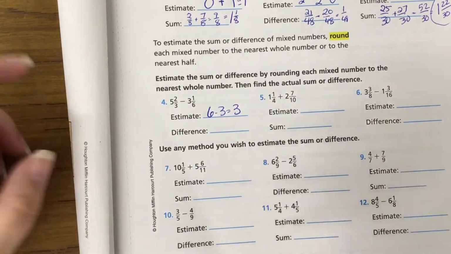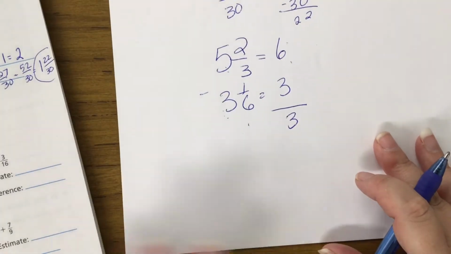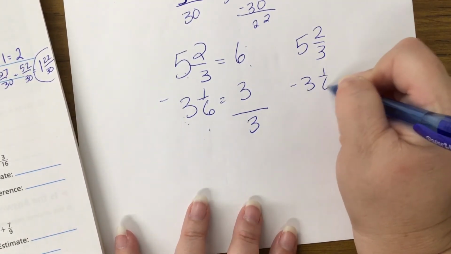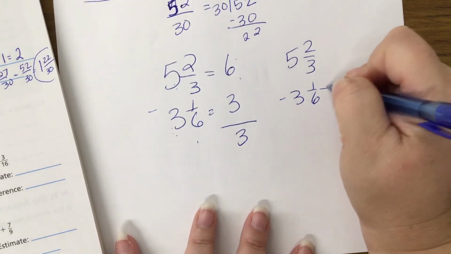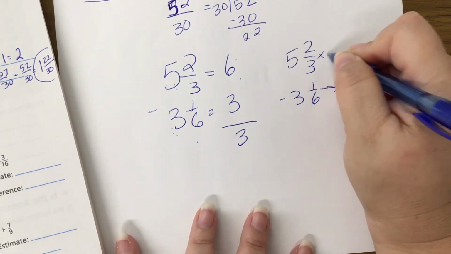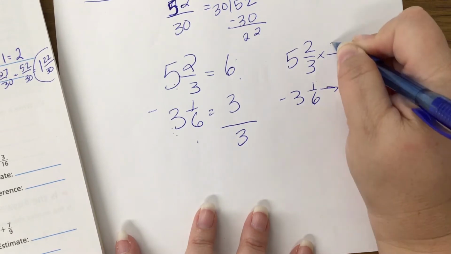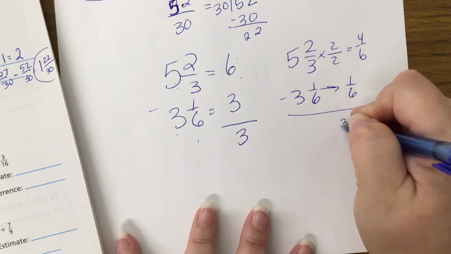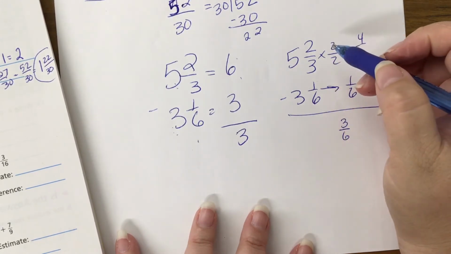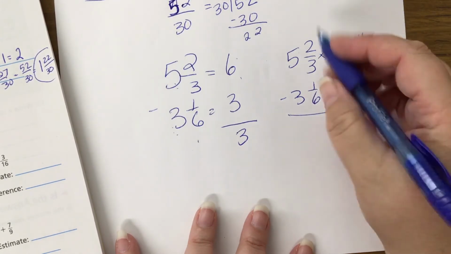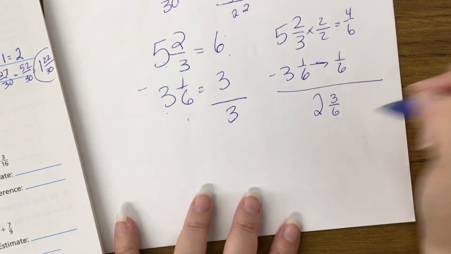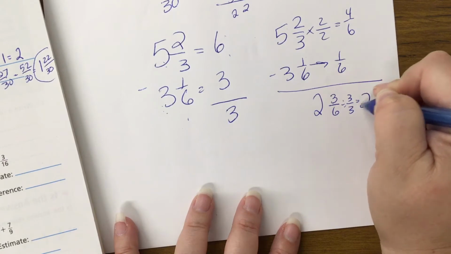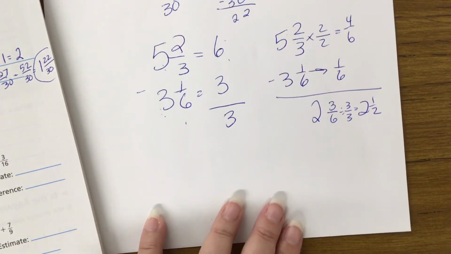And now let's see if I'm close. Okay, so 5 2/3 minus 3 1/6. Well, 6 is the common denominator, so I'm going to move that over. And 3 times 2 equals 4/6. 4/6 minus 1/6 is 3/6. 5 minus 3 is 2. So I've got 2 3/6, or 2 1/2. And that's pretty close to 3.